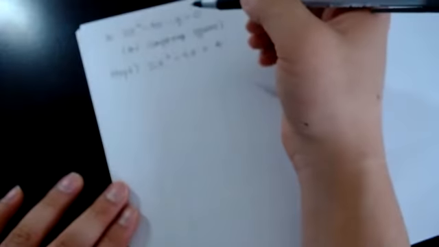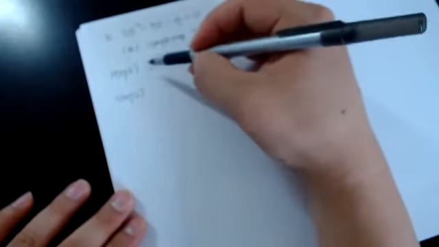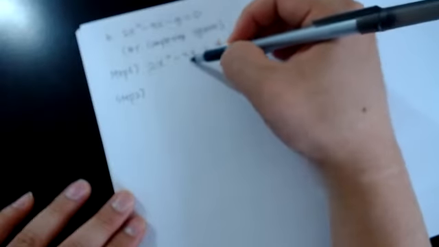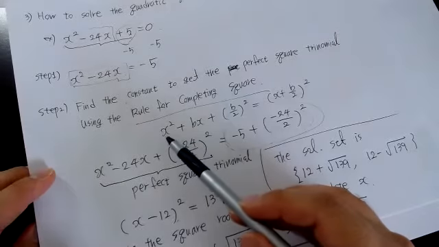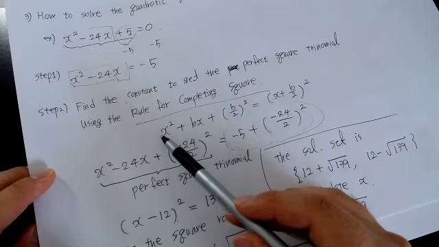So now next, I just add a 4. And step 2: we use the rule for completing the square to get the perfect square trinomial on the left hand side. But here's the problem. Remember that in the rule for completing the square, the leading coefficient, which is the coefficient of x squared, is 1, right?